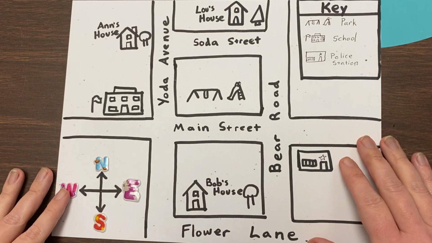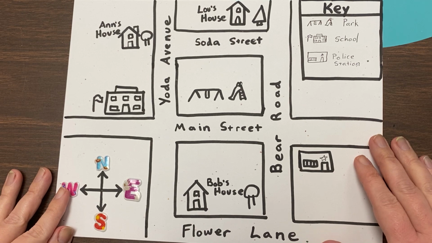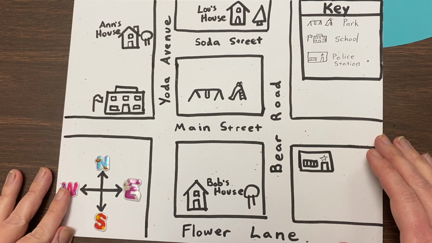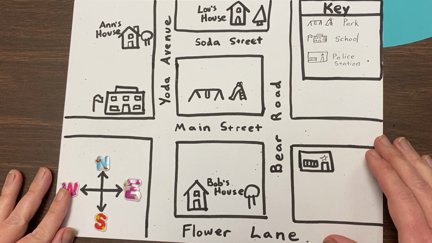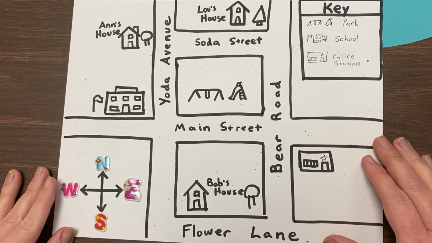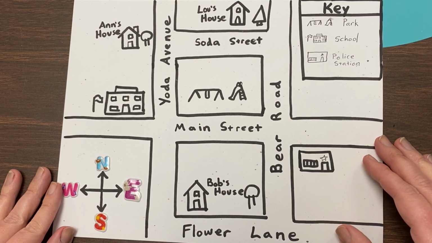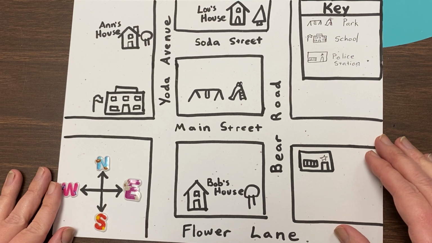Hi, we are going to talk about how to use a map. We're focusing on map skills. So let's take a look at this map. It's a simple map of a small town. Whenever we look at a map, we're going to focus on a few things before we do anything else.